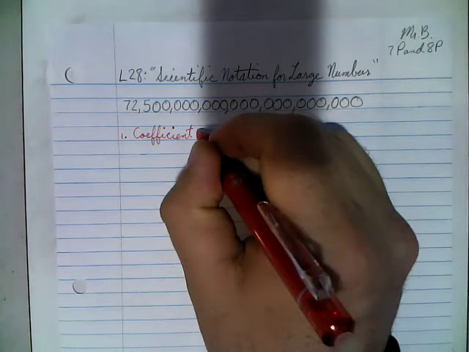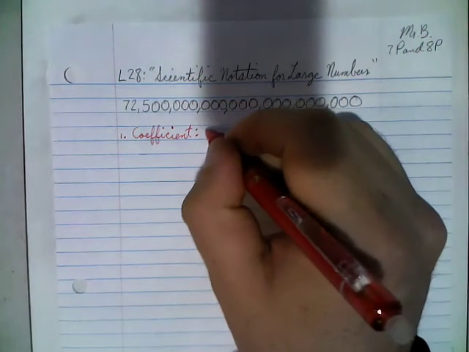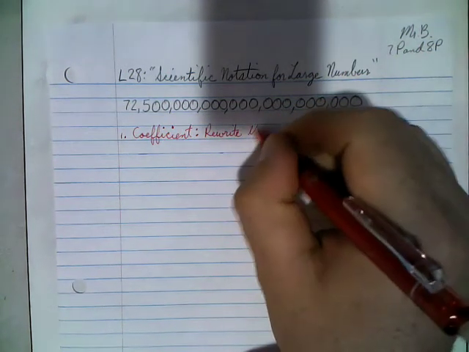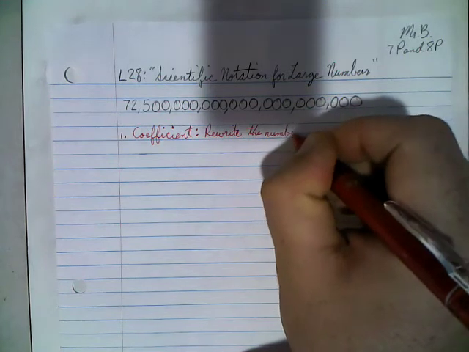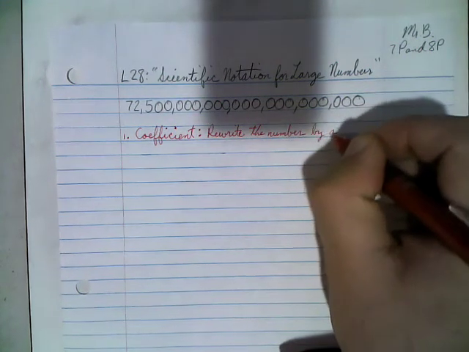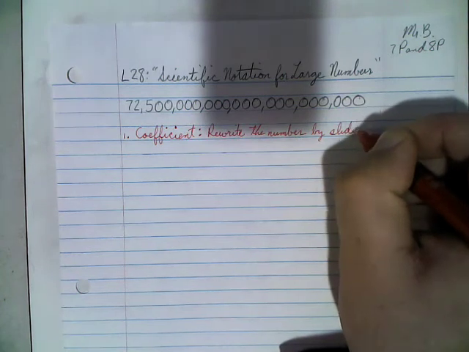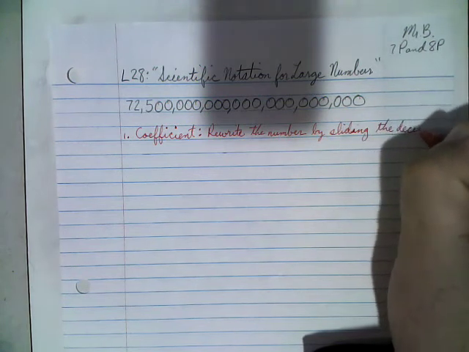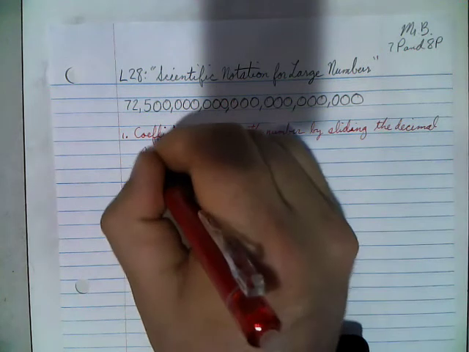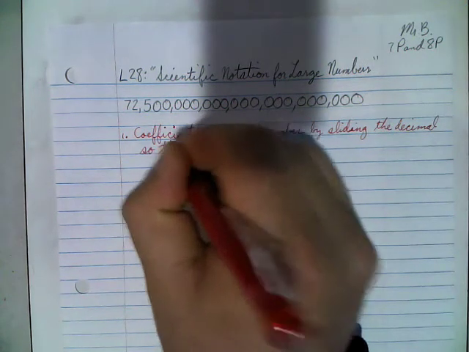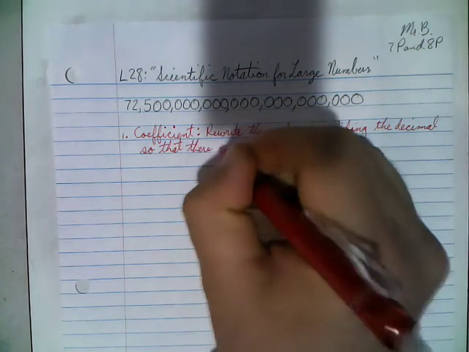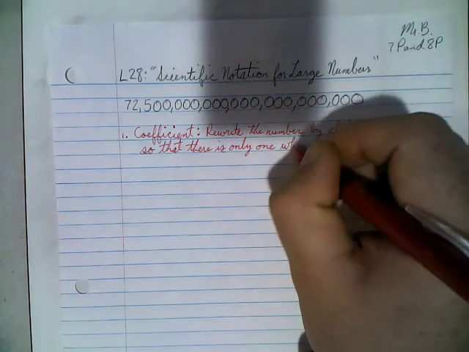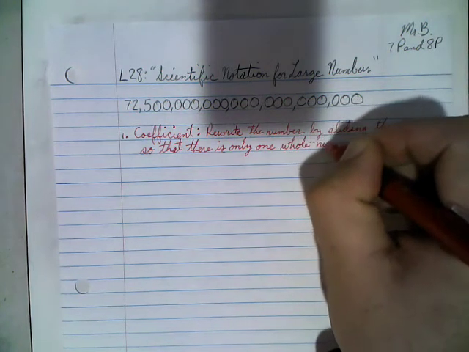So here, our coefficient is going to be found when we rewrite the number by sliding the decimal so that there is only one whole-number digit.